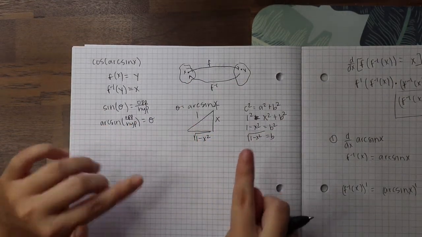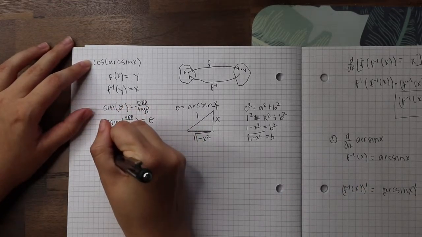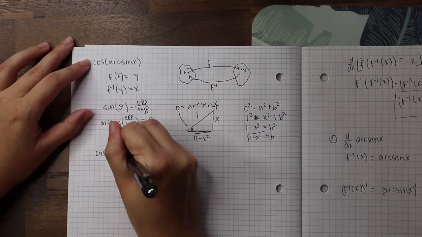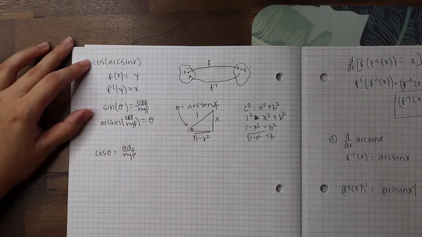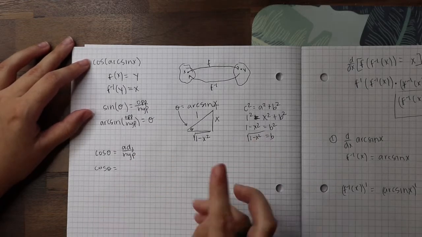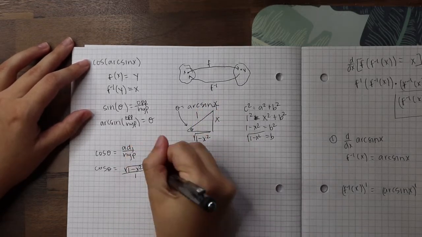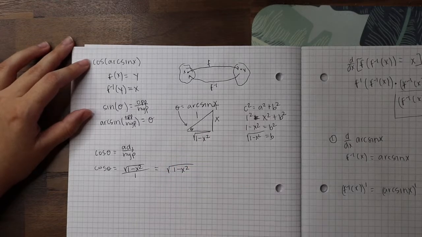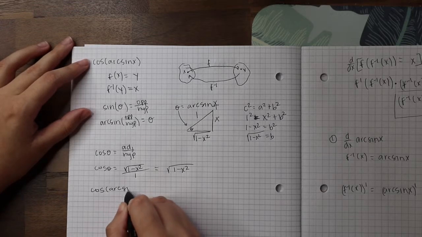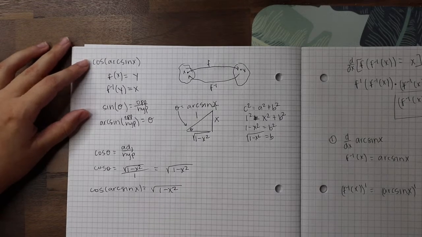Now we have all the information for each of the sides, and it's easy to see how we can solve for cosine, because cosine of an angle theta, which this is theta, is equal to the adjacent side over the hypotenuse. We have all this information, so cosine of theta is the adjacent side over the hypotenuse, which is just 1. So we just get the square root of 1 minus x squared. Cosine of arcsine of x is just equal to the square root of 1 minus x squared.